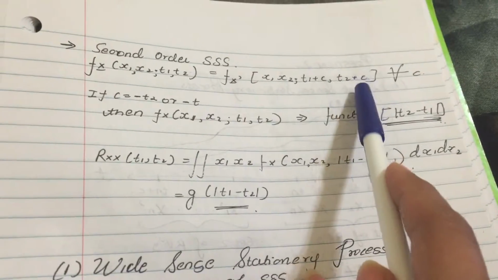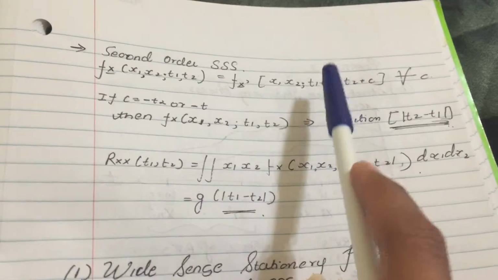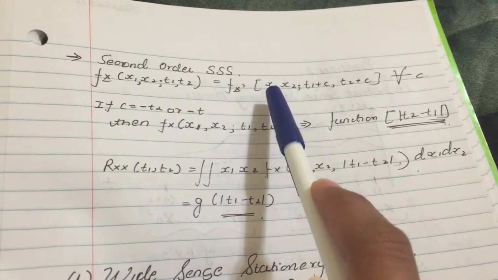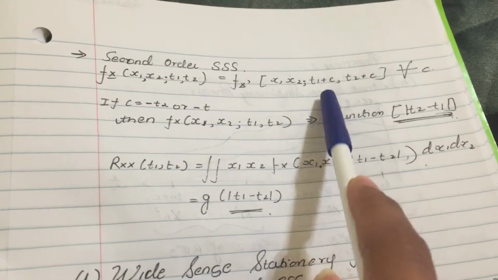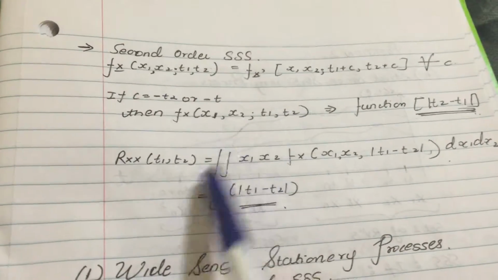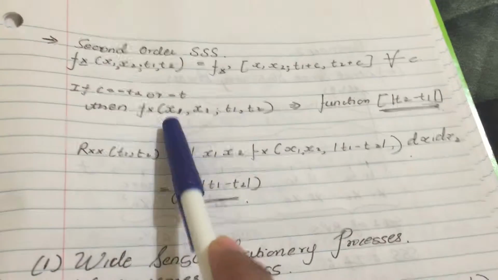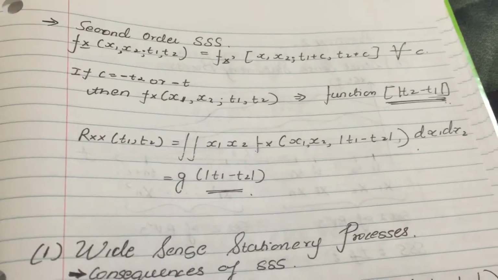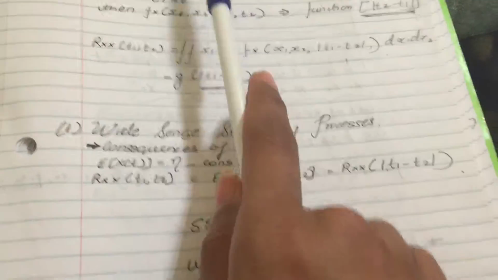And if you consider c to be minus t2, this value becomes 0, and here you get t1 minus t2. So basically you're seeing that fX is a function of x1, x2, and the difference of the two time values. Therefore, it is easy to see that the correlation, which is basically the integration with respect to x1, x2 of x1 x2 fX(x1, x2; t1, t2), will be a function of t1 minus t2. So that's what we know for the second order strict sense stationary.